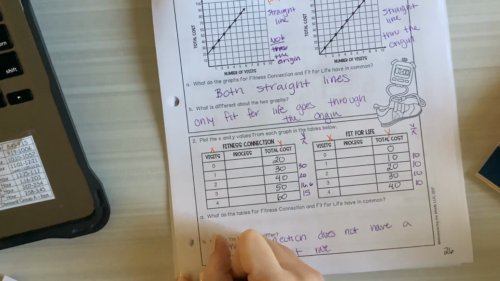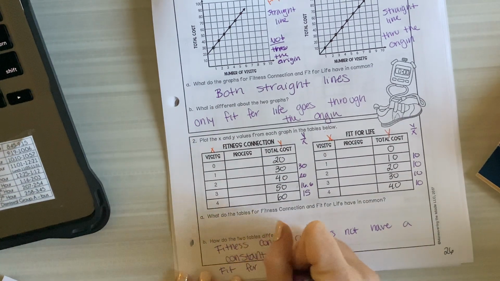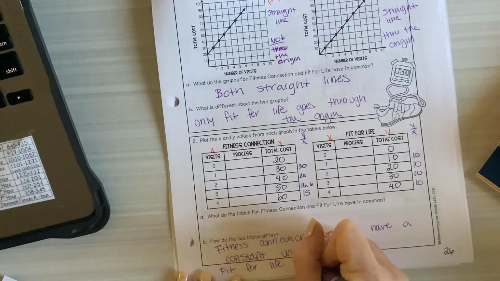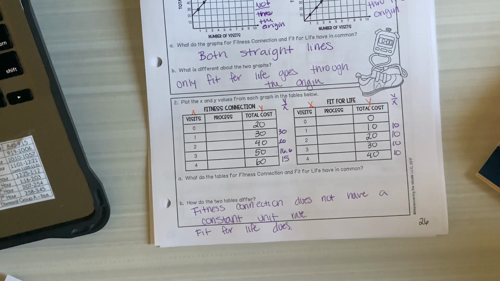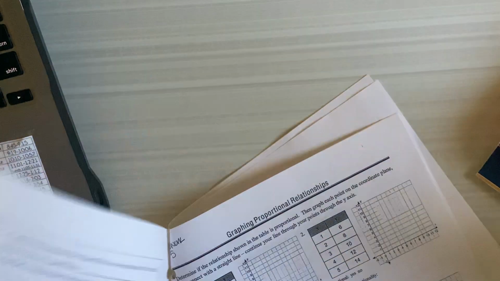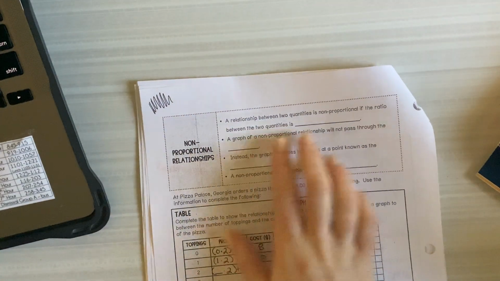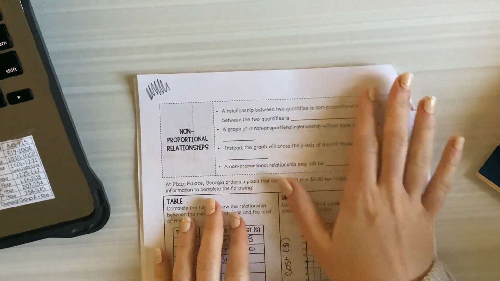Fit for Life does have that constant unit rate. So just like the graphs, they were similar, right? They were both straight lines, but one of them is proportional, the other is not. All right, so let's summarize some things up here.